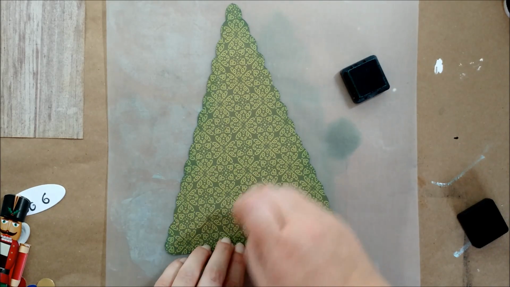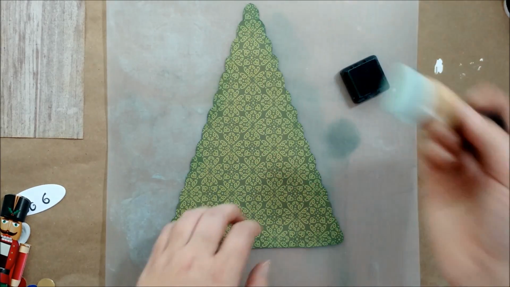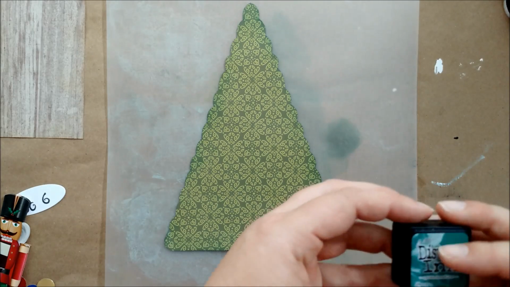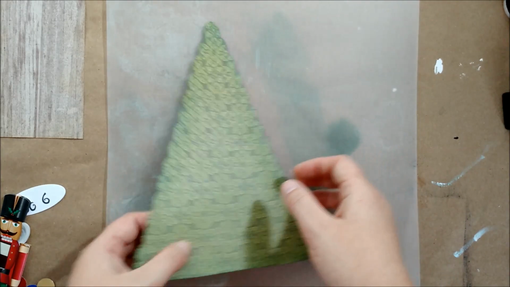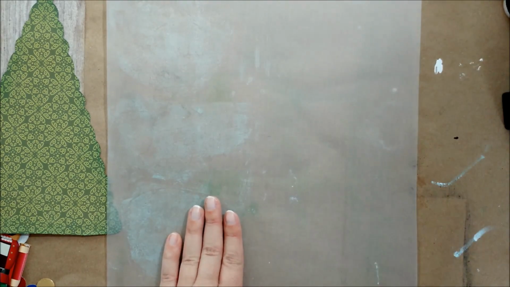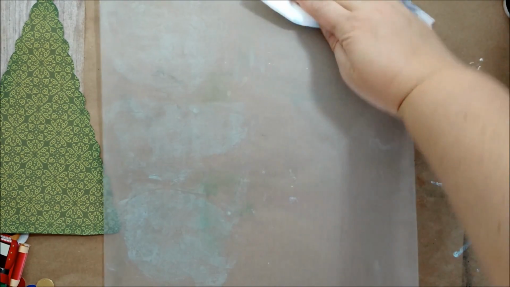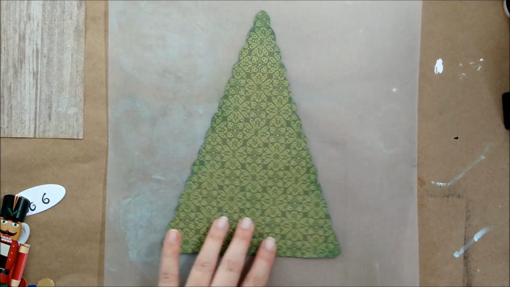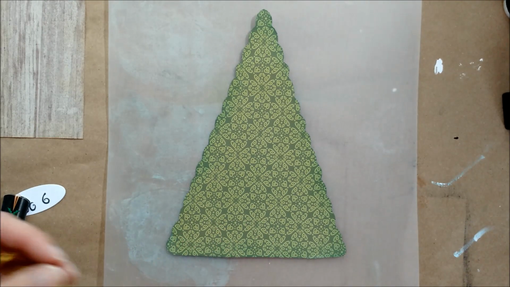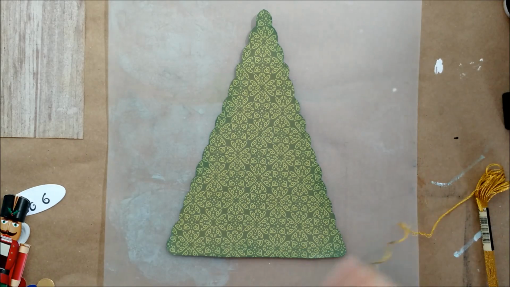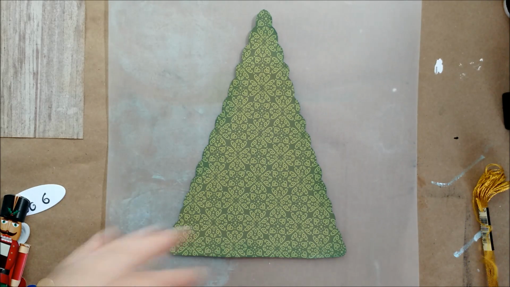There. I like that. Let me clean this up. And we will get our garland on our tree, because that would be my next phase. I'm enjoying that. I like it when you see a technique online and it actually works out.